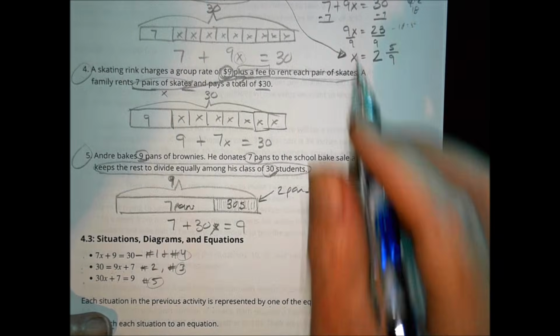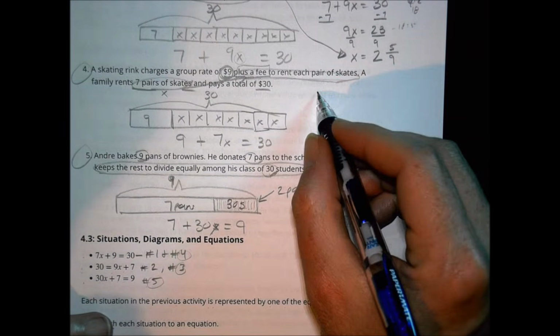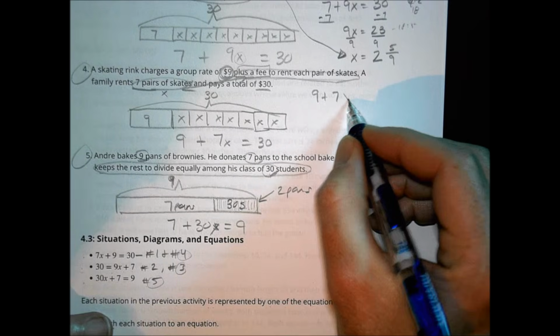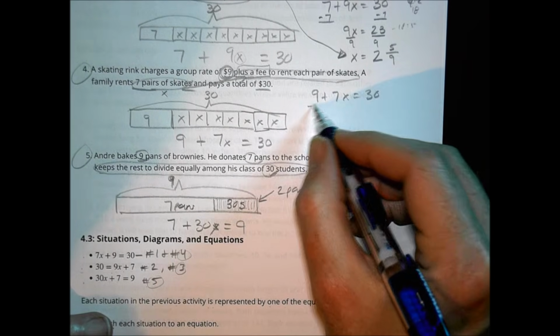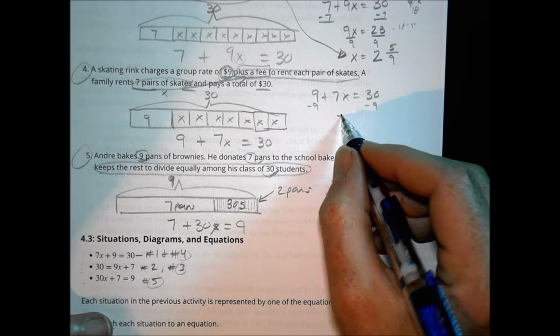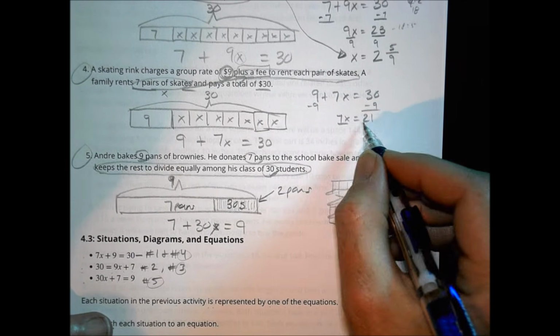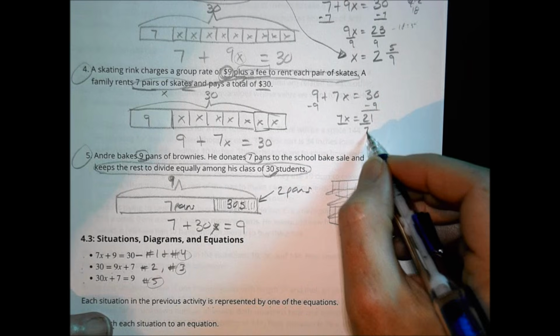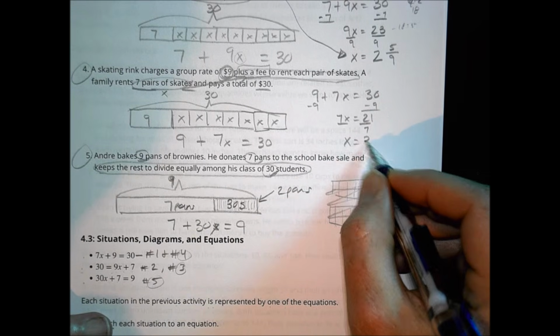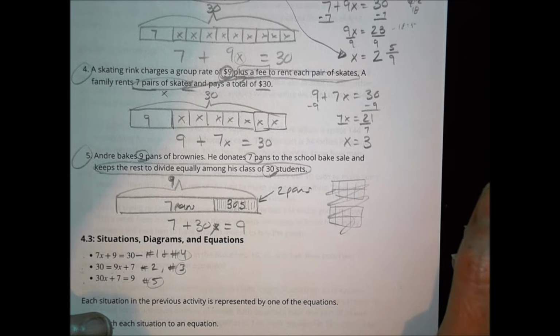For number 4, when I solve this one, I have 9 plus 7x equals 30. I'm going to subtract 9, so that 7x equals 21. Divide both sides by 7, so that x equals 3. So what does this 3 stand for there?